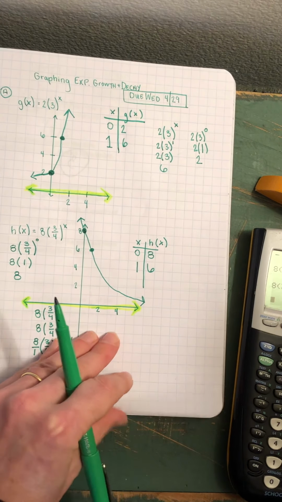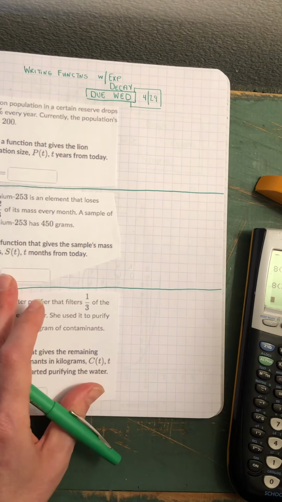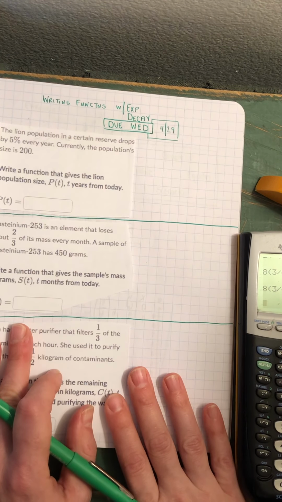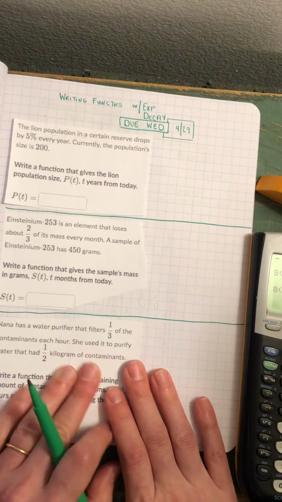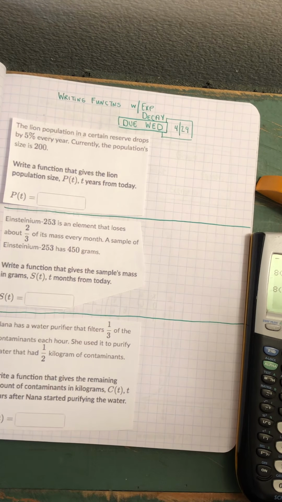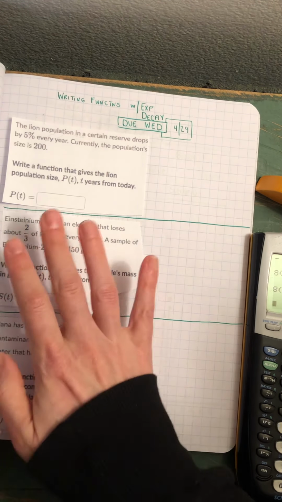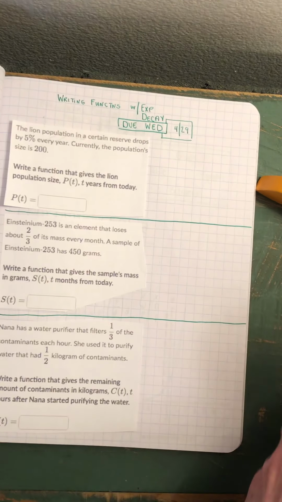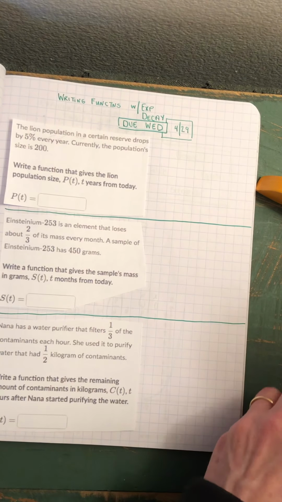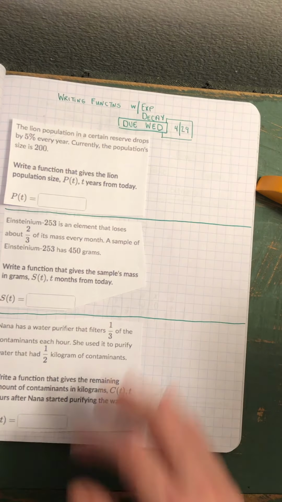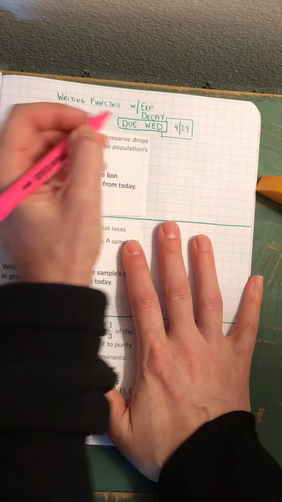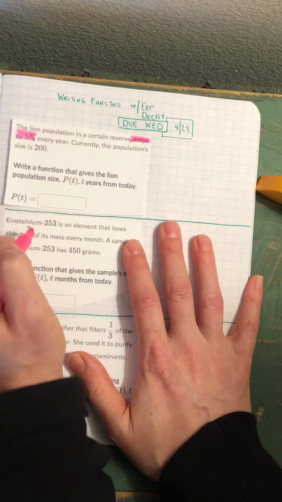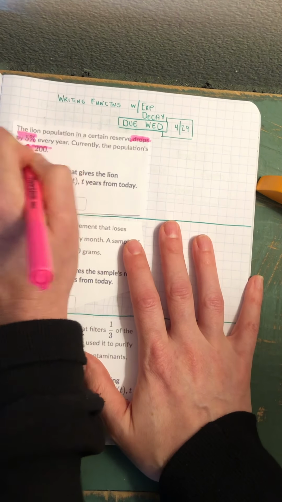All right, and the last one that's due Wednesday is about writing functions. So these 3, hopefully if you do this one, you'll see at least one of these. When you're doing your own notes, I would not copy all of this down. If you want to, of course you can, but I would just write down important details. So the lion population drops by 5% every year.